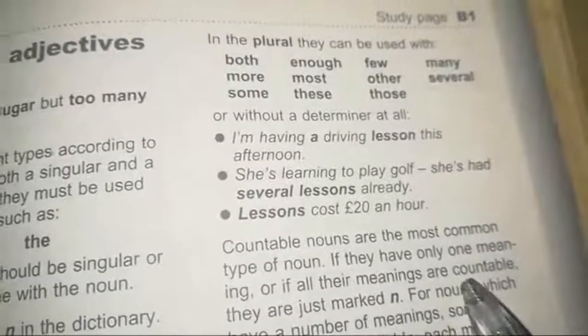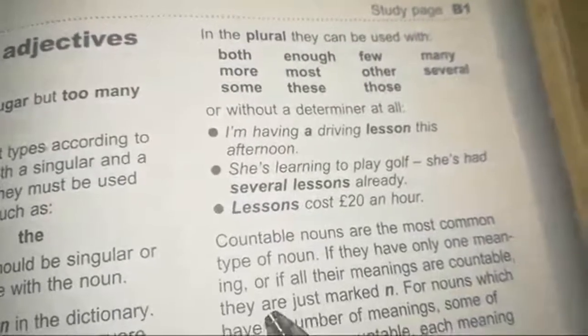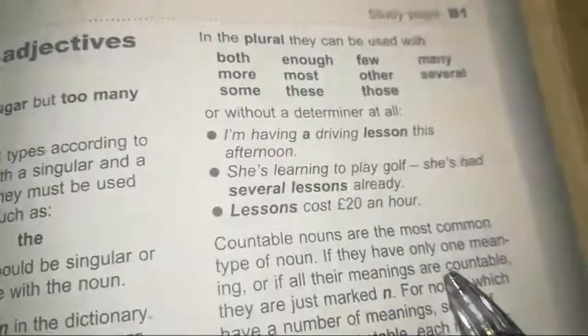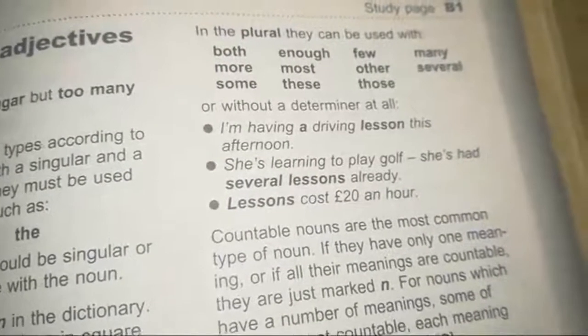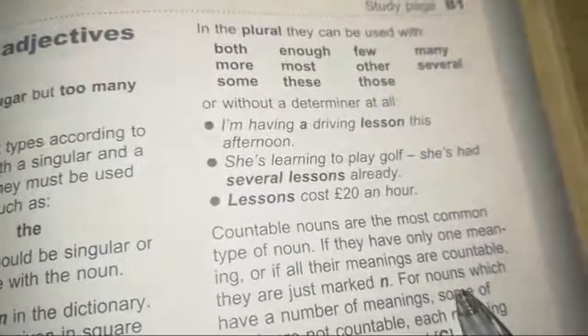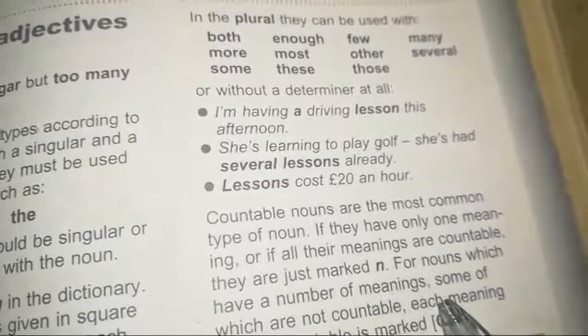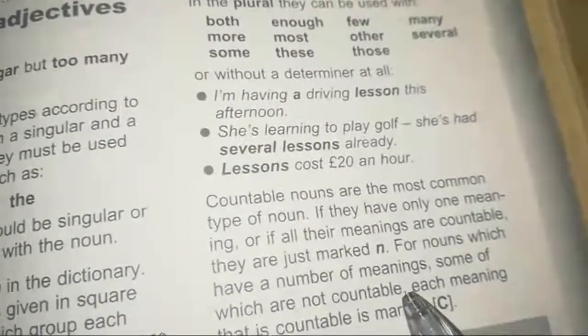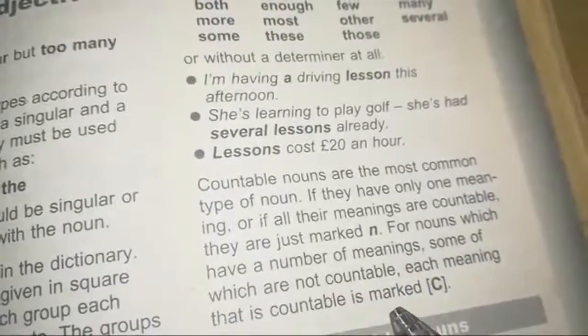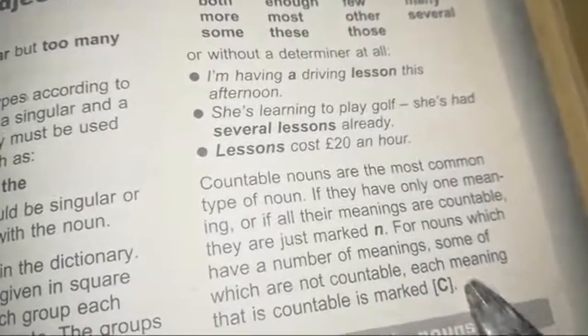If they have only one meaning, or if all their meanings are countable, they are just marked n. For nouns which have a number of meanings, some of which are not countable, each meaning that is countable is marked C.